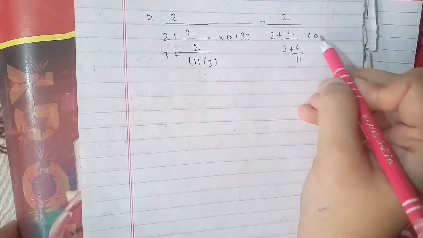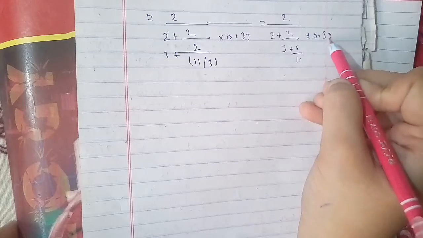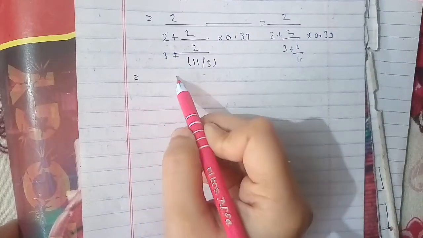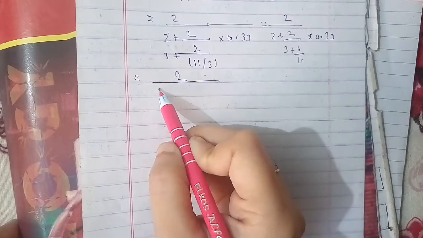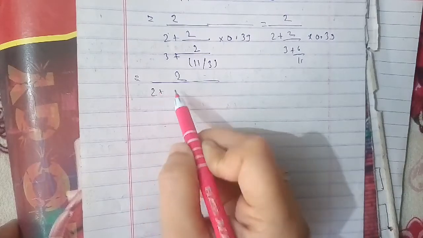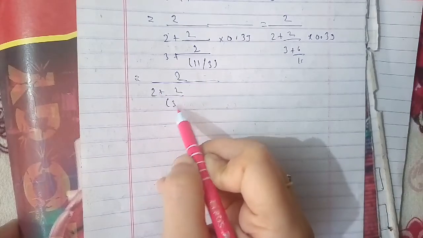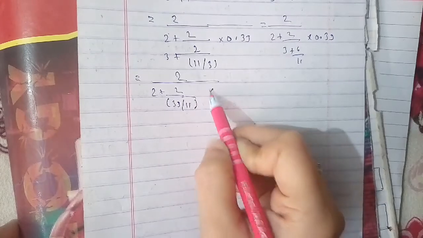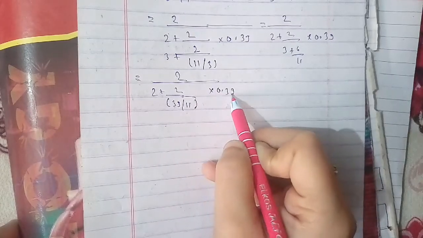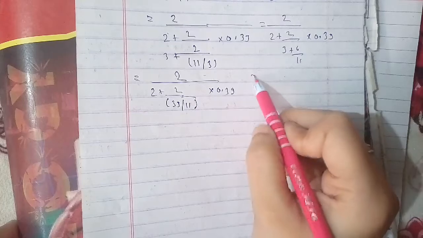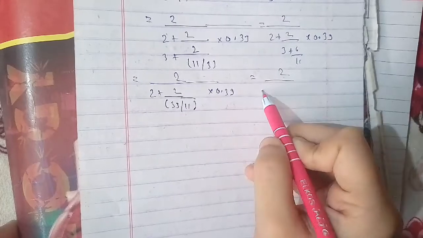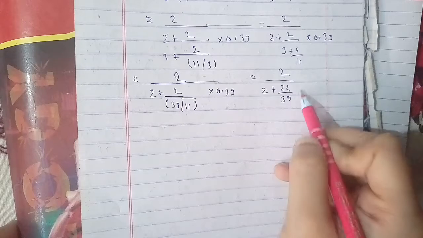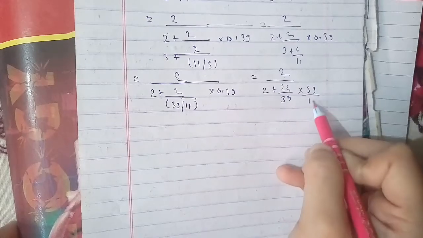This is multiplied by 0.39, which is further equal to 2 upon 2 plus 2 upon 39 upon 11, multiplied by 0.39, further equal to 2 upon 2 plus 22 upon 39 into 39 upon 100.